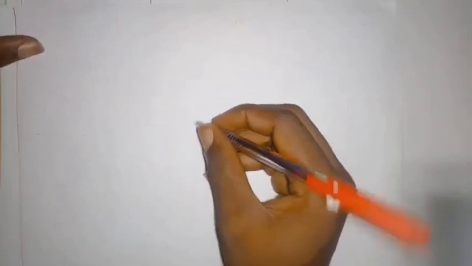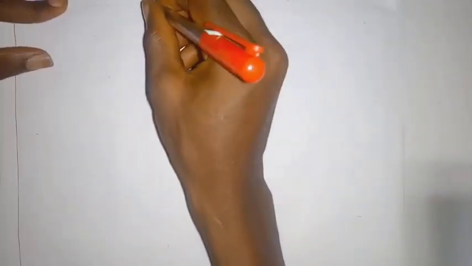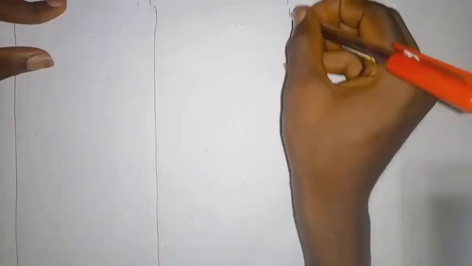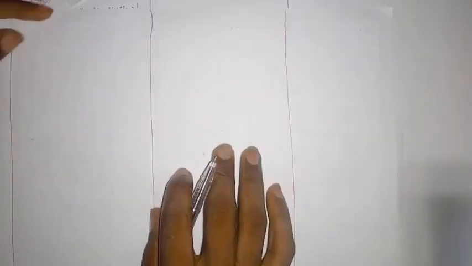Okay, let's redraw it. When we redraw it, we now put it inside. Sometimes it's not necessary, but when you are doing your exam, you have to do that. You have to redraw your circuit. So it's something simple. So let's try to redraw our circuit here.